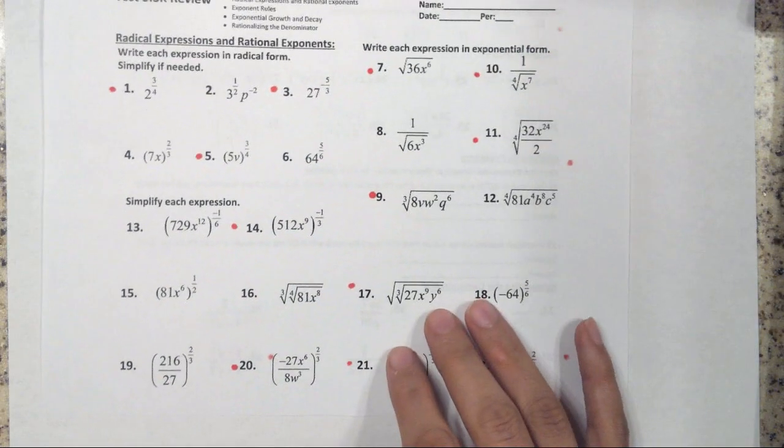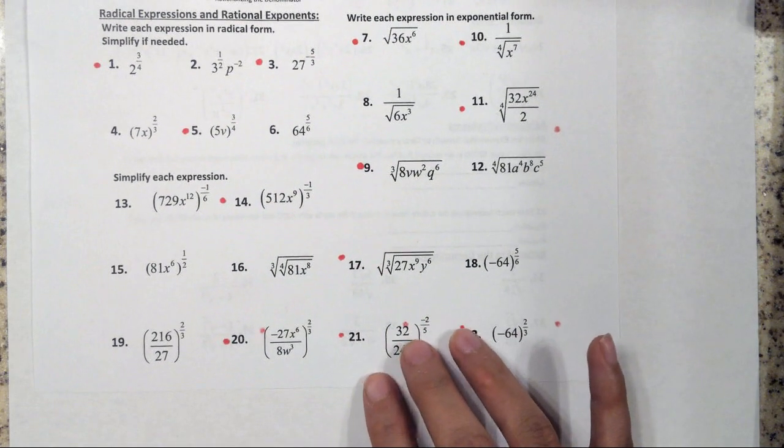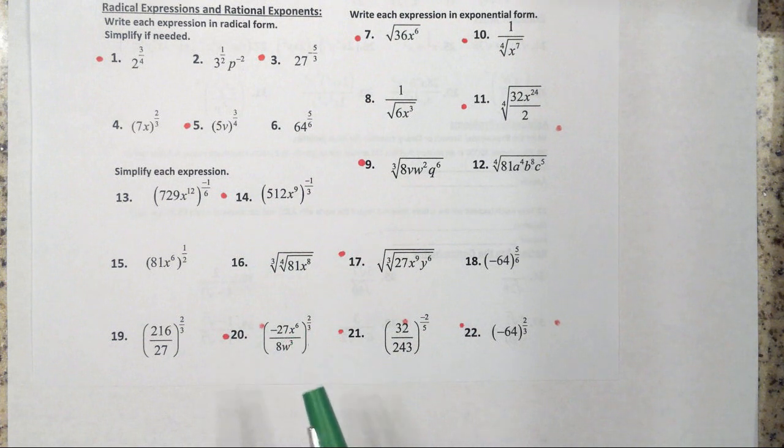Alright, so we're going to go ahead and start the next section. I'm going to do the simplifying each expression problems, and these are the ones I'm going to do: 14, 17, 20, 21, and 22. Those are the ones I'm going to work out with y'all. So let's go ahead and start with number 14.